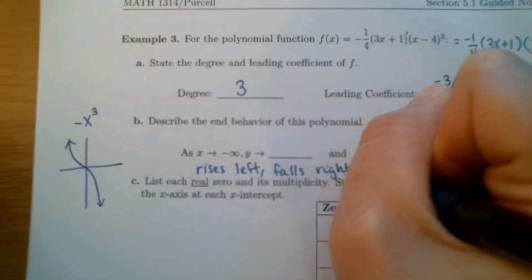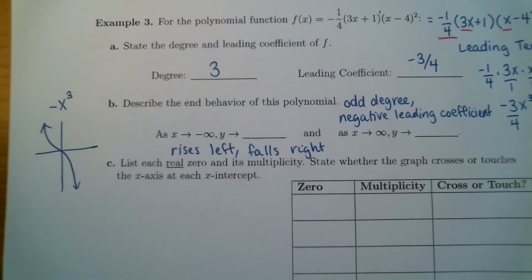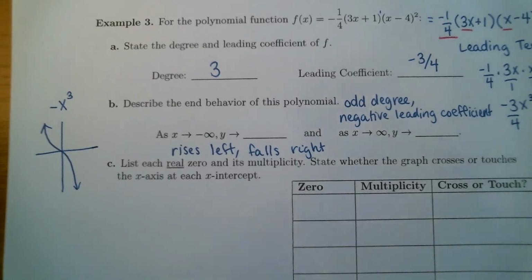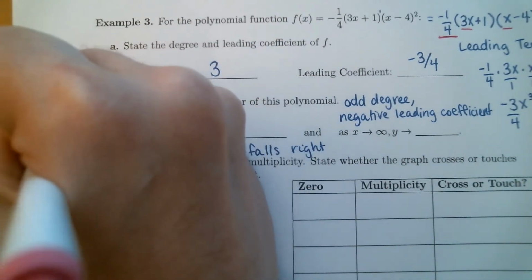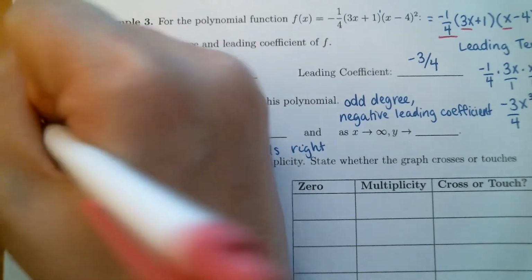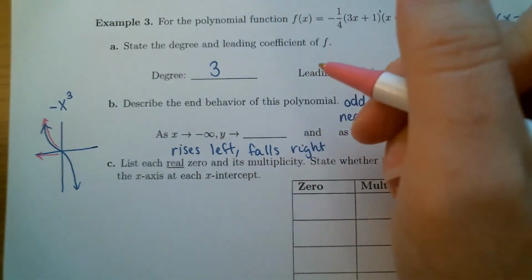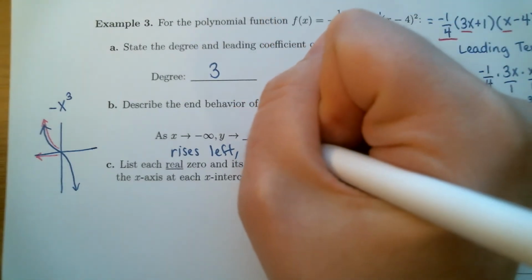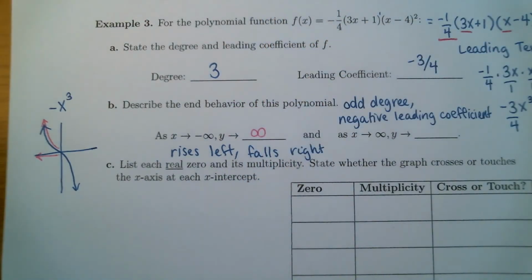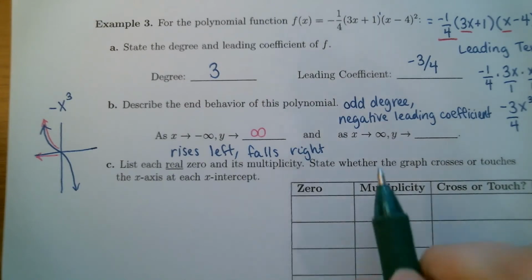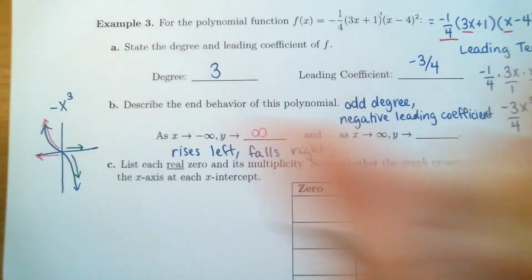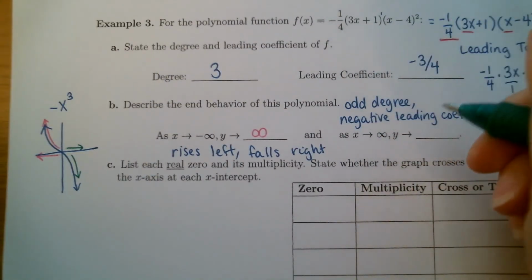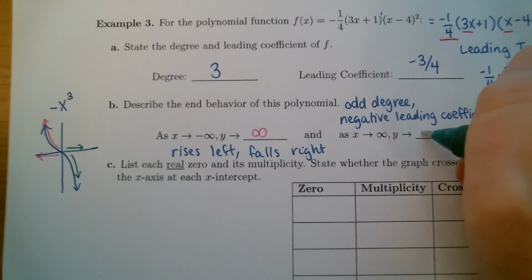Okay, but you are asked to write this out in mathy language. Okay, so again, just kind of follow the cues here. If your x values are approaching negative infinity, so if your x values are getting more and more negative, their associated y values are getting more and more positive. So as x approaches negative infinity, y would approach positive infinity. And then on the flip side, if your x values are approaching positive infinity, so they're getting more and more positive, the associated y values are getting more and more negative.